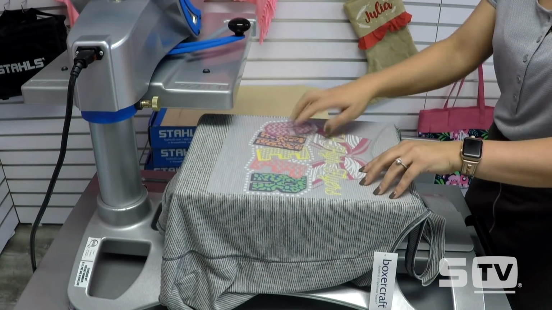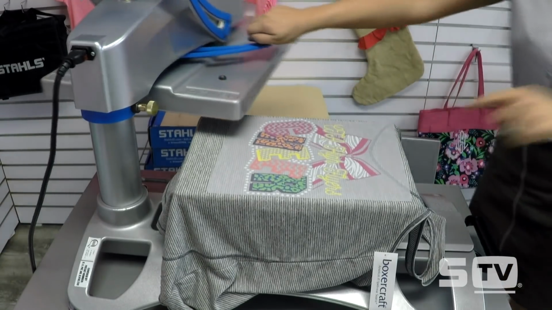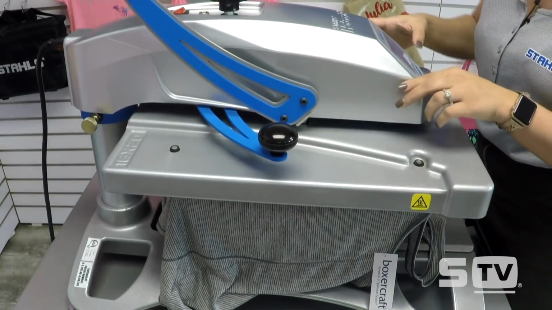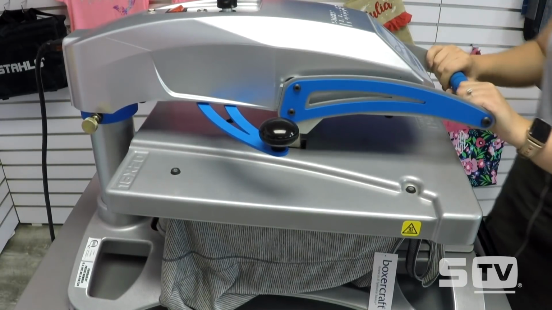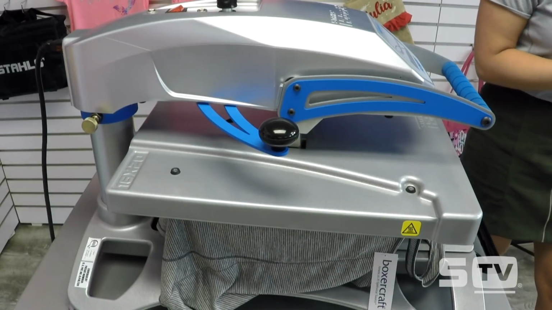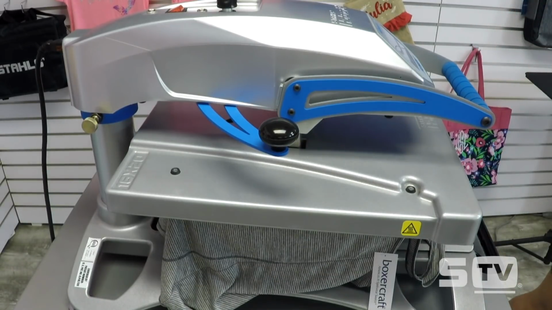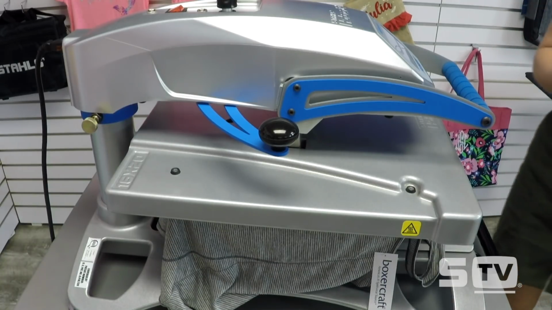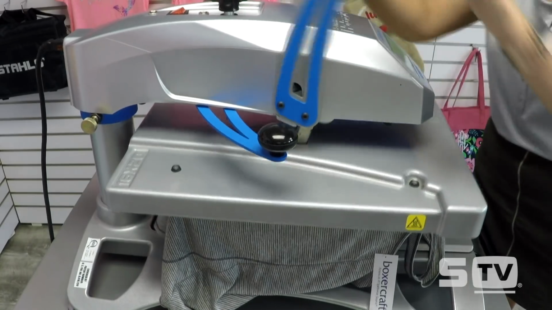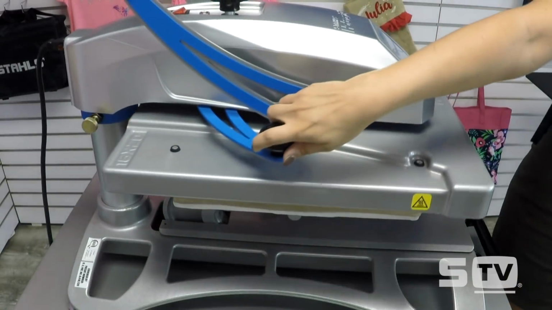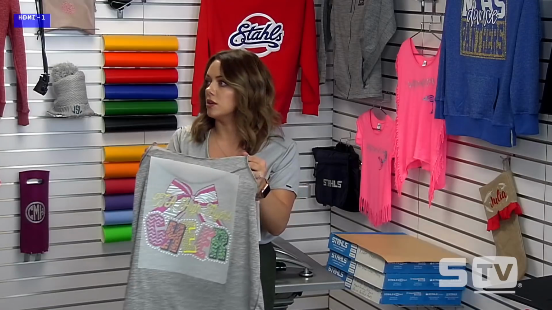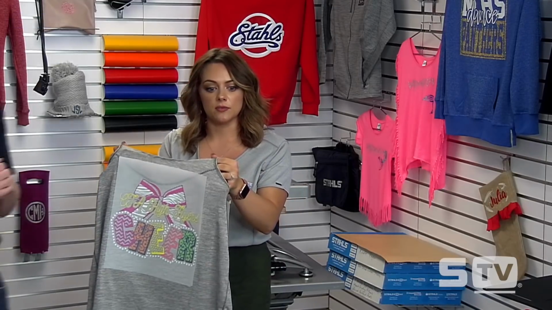This transfer on its backing doesn't require a cover sheet, so we won't have to worry about that. All right, we are going to apply this for 12 seconds, and then it is a cold peel, so we will wait for that to cool completely before peeling away that carrier. But this, like Josh mentioned, works for that screen print feel and being able to get full color and still have that finish. It works for getting great detail and using a lot of those really bright colors that is really sought after in retail right now.